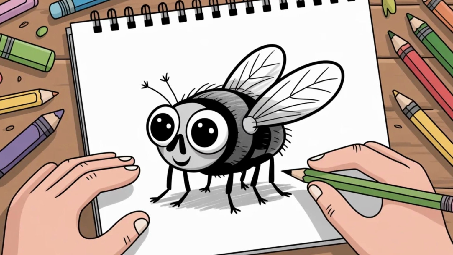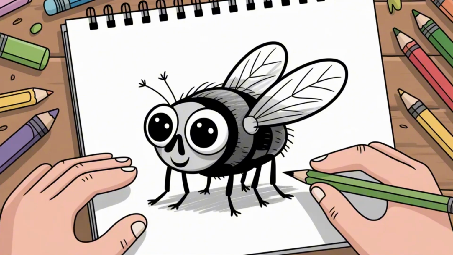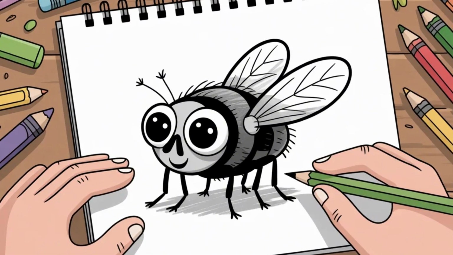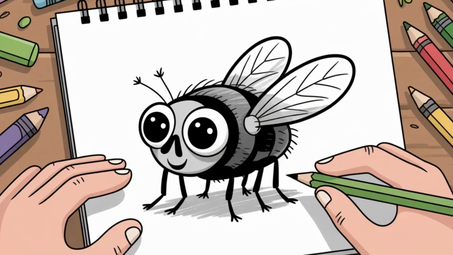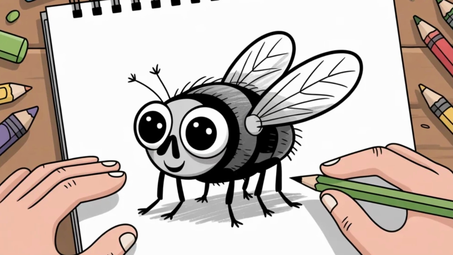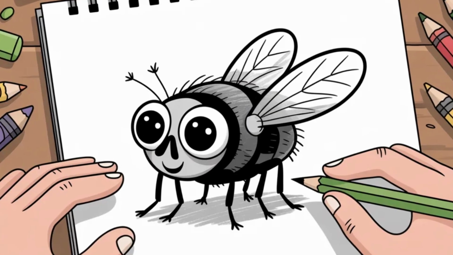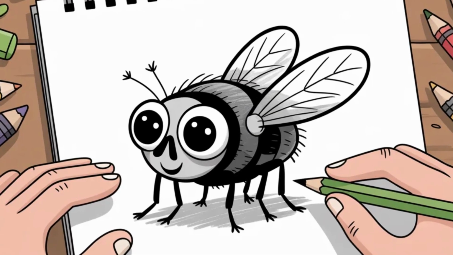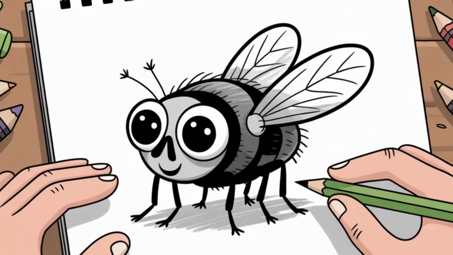Then you can add some background. A leaf, a wooden tabletop, or simply a shadow below is enough to make the painting stand out more. If you add shadows, determine the direction of the light and cast the shadow in the same direction to keep it real. The shadows of flies are usually small but clear because the fly's body is not very tall, but its legs are quite long.